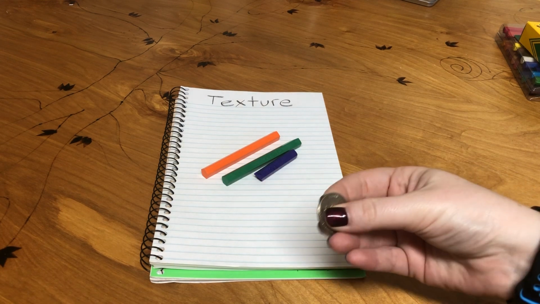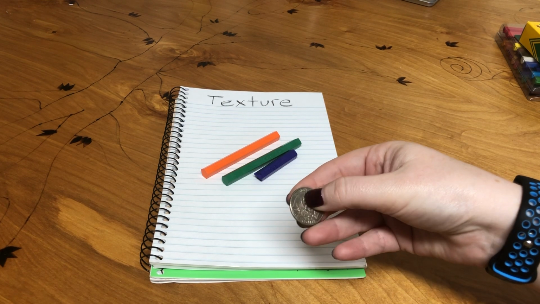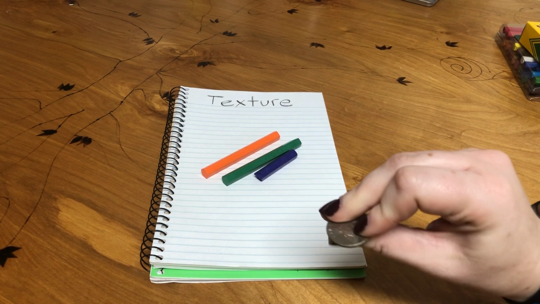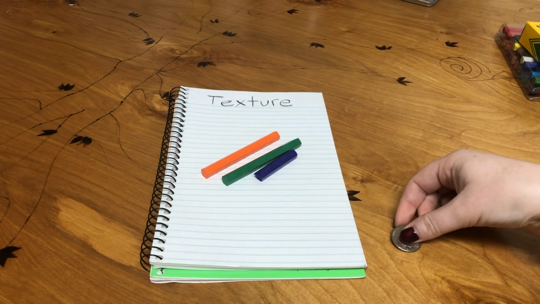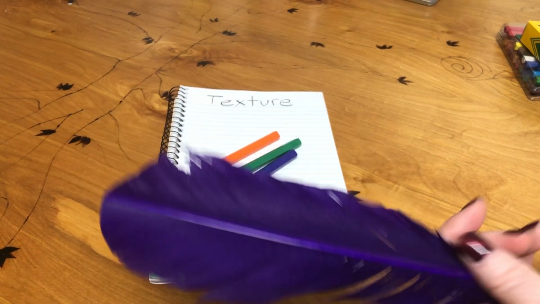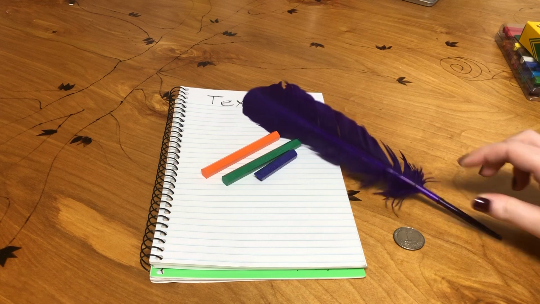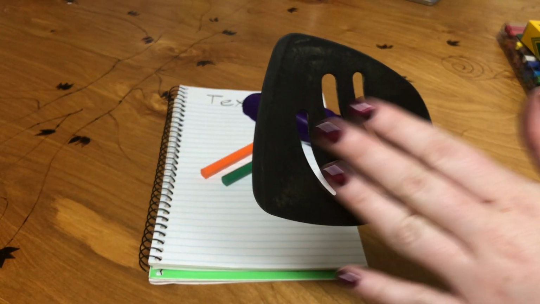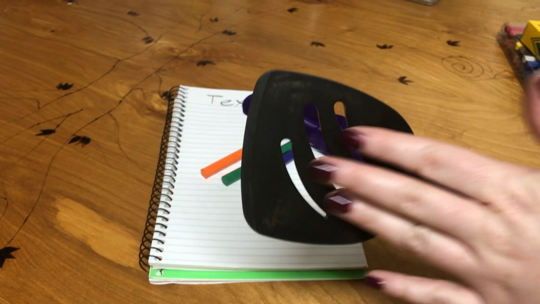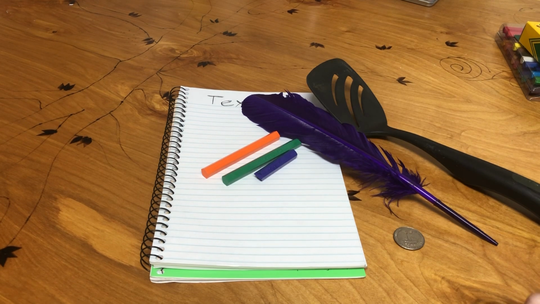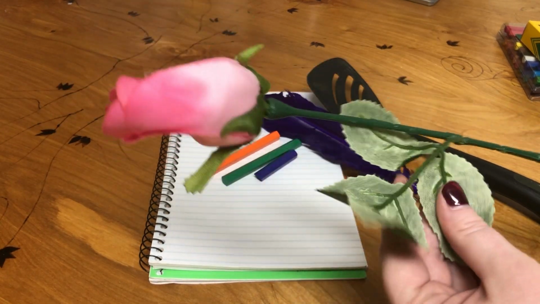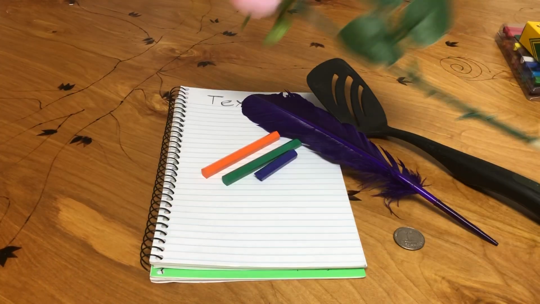I found a coin, because if you feel it, it's not a smooth surface, it's got some rough designs on it. I found a feather, which is nice and soft. I found my spatula, which has these holes here, you can feel them. I found a flower with some nice leaves.